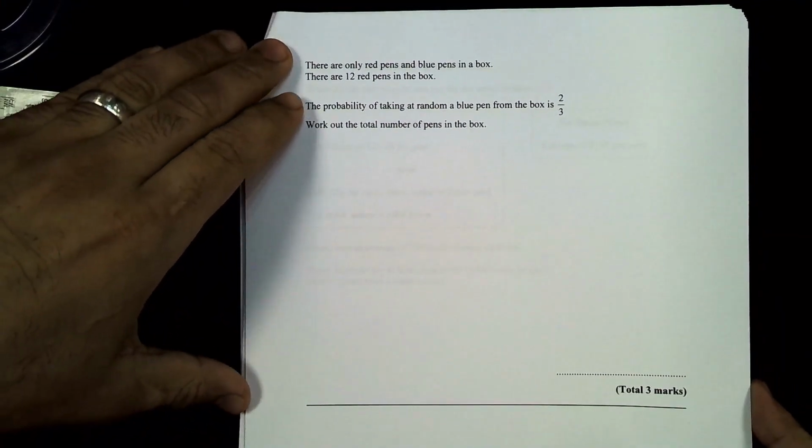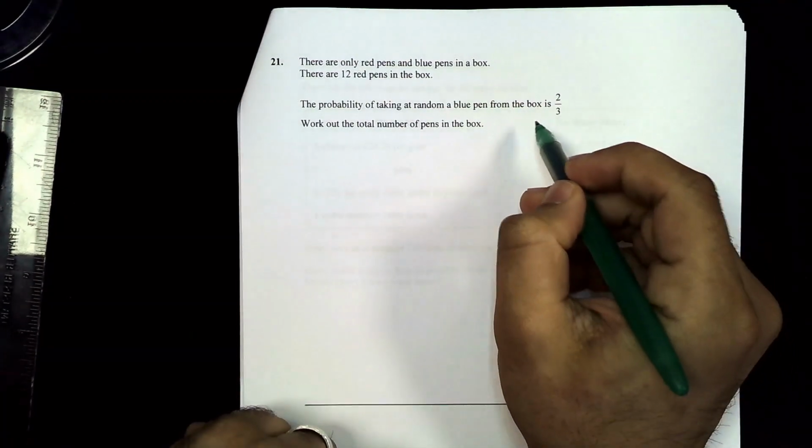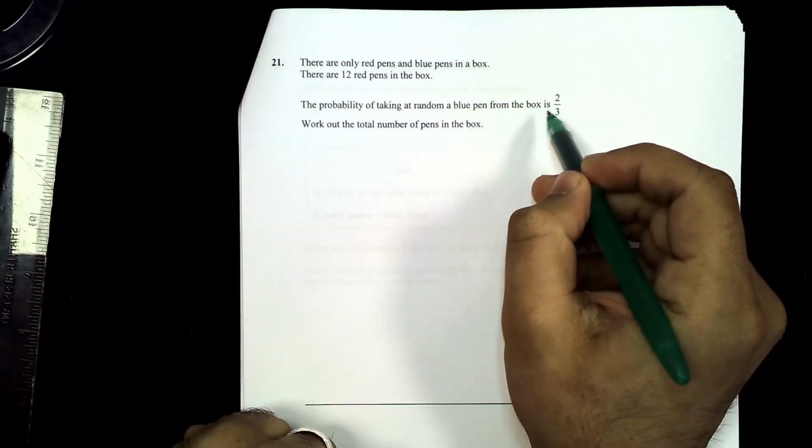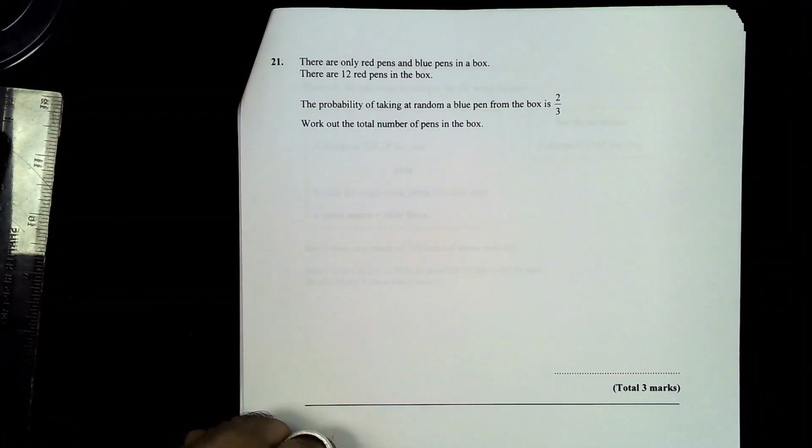Right, there are only red and blue pens in a box. There are 12 red pens in the box. The probability of taking a random blue pen from the box is 2/3. Work out the total number of pens in the box.